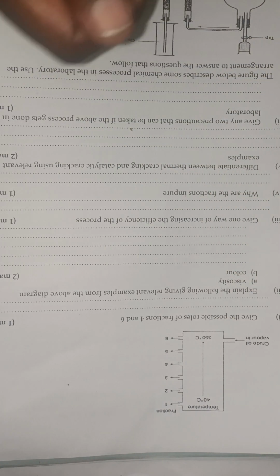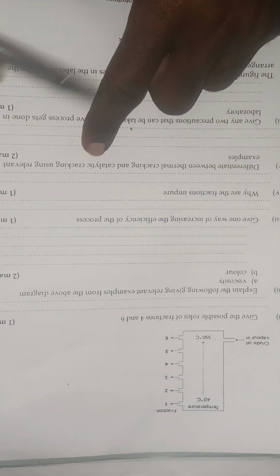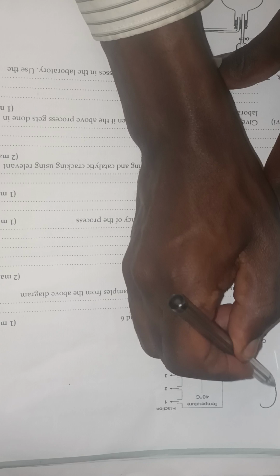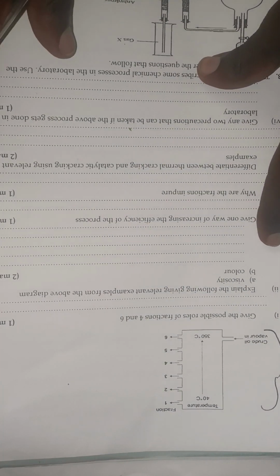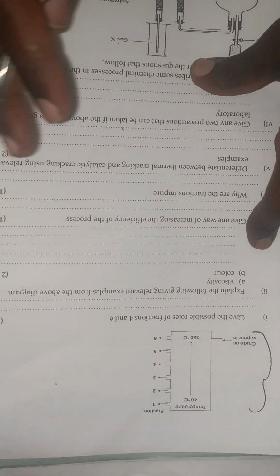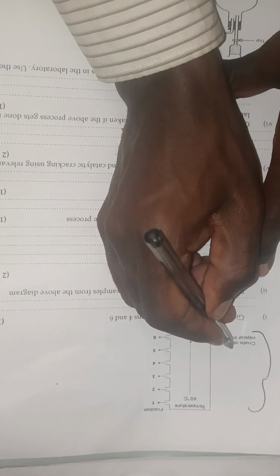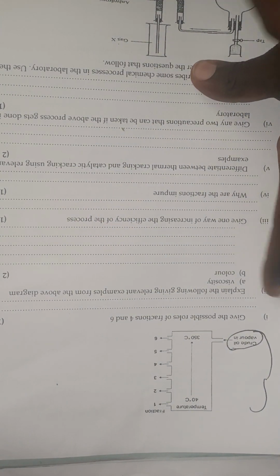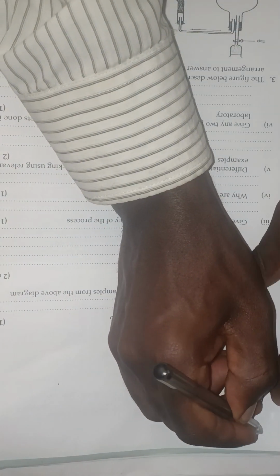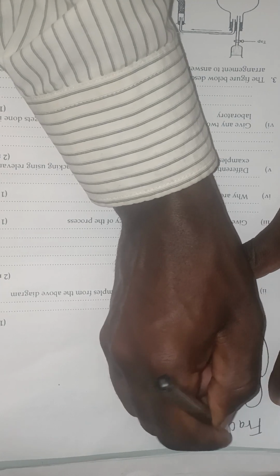So looking at this diagram or this question, this is what you call a fractionating column. The whole of this part is called the fractionating column. It serves the purpose of ensuring that the components of crude oil are well separated. So the process itself at large is called fractional distillation.